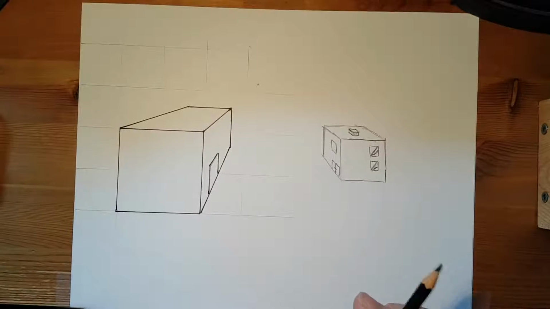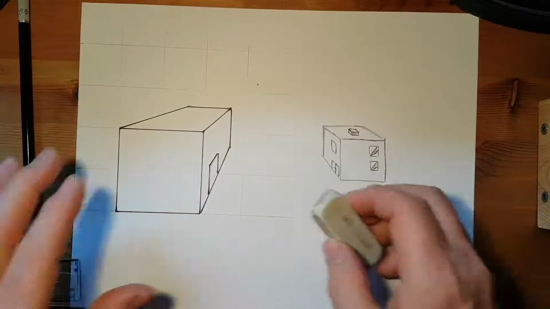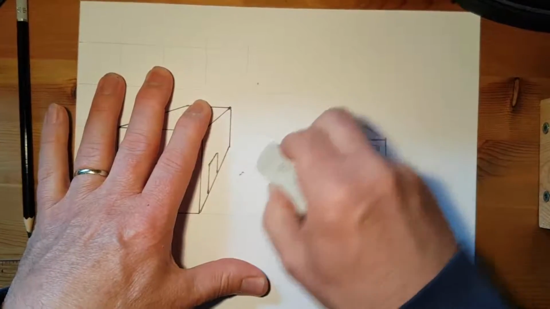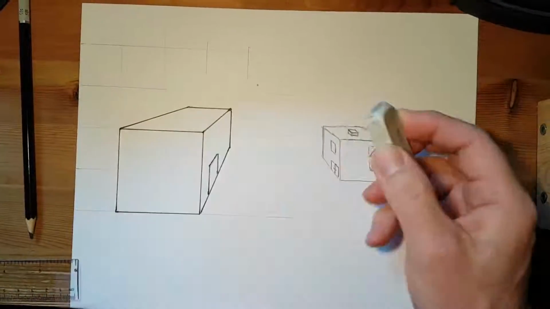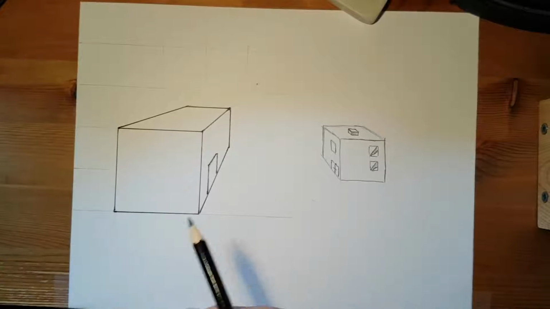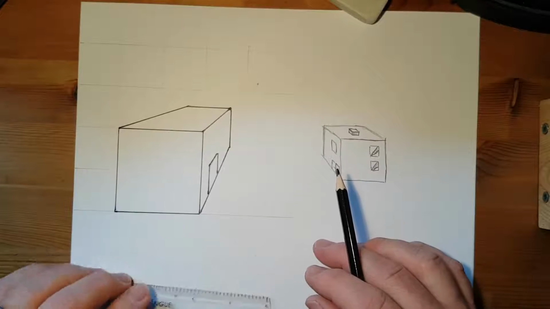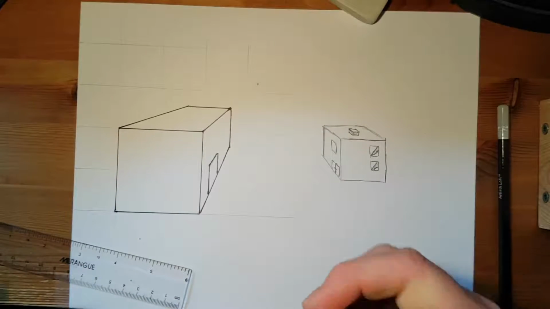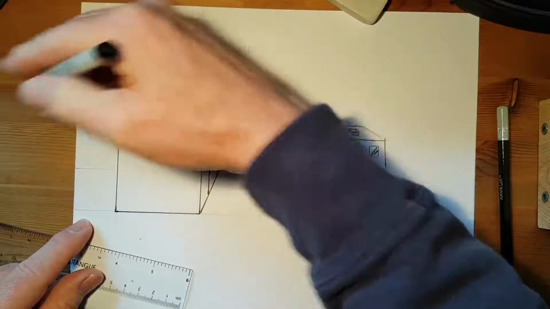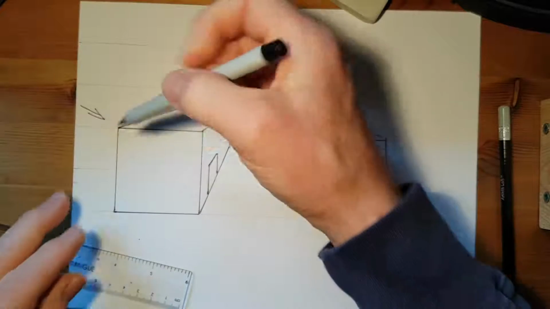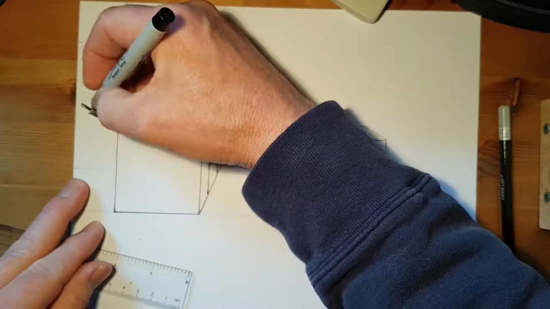Now to add just one more point here, not a vanishing point, but one more idea. If you are doing a drawing using a vanishing point, you want some light. So let's say I'm going to have my light coming from, say, this direction. Like the sun is up there somewhere, shining down on the building in this direction.